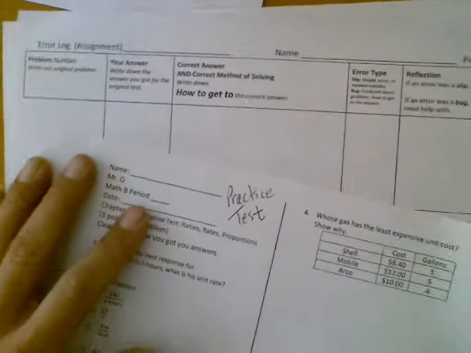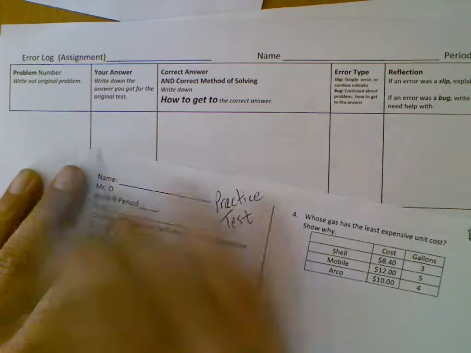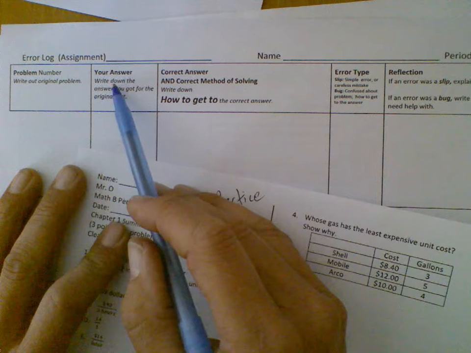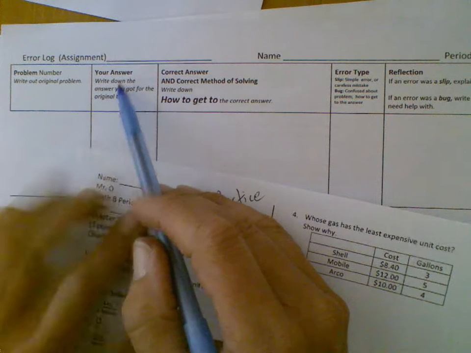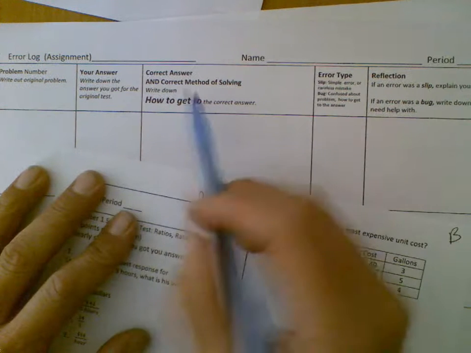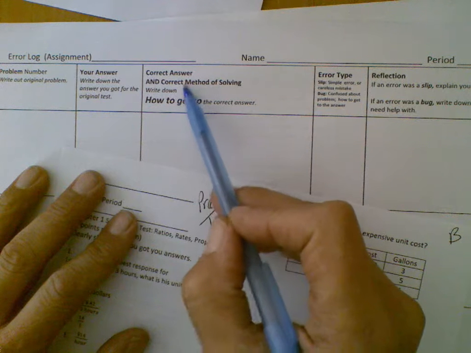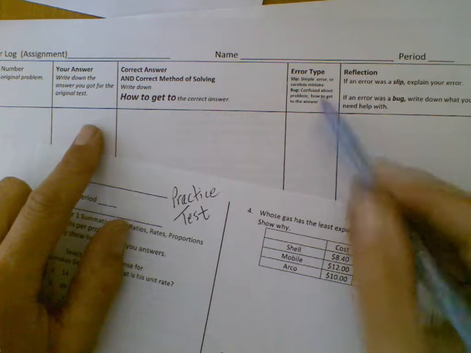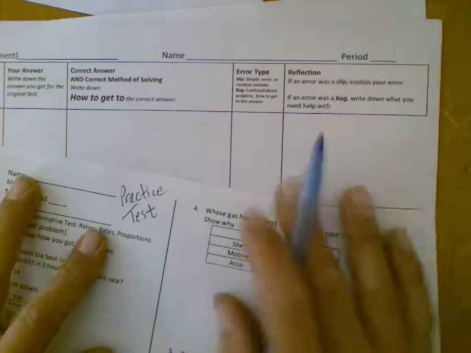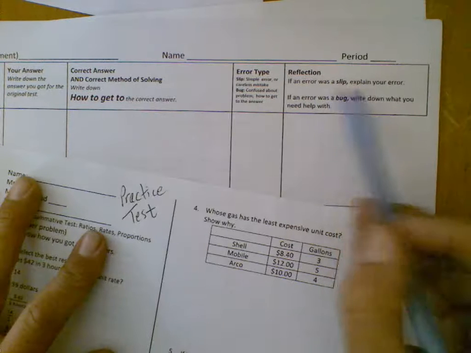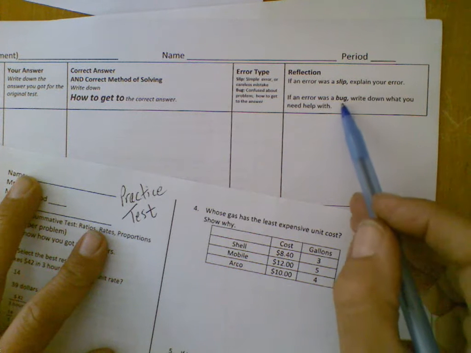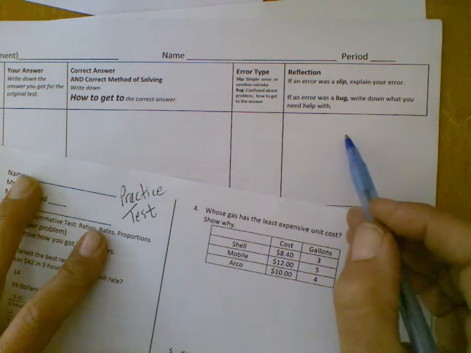So what does this error log look like? Well, it looks something like this. Sometimes they get edited slightly, but there's a place to put a problem number and a brief description of the original problem, and the original incorrect answer. Then these next spaces are quite important. If I were to go back and correctly do it, what would that work look like? The student identifies what the error was, a slip or a bug. Then there's a chance to reflect: if it was a slip, how did that come about, and why did they make the slip? If it's a bug, describe what math help is needed.